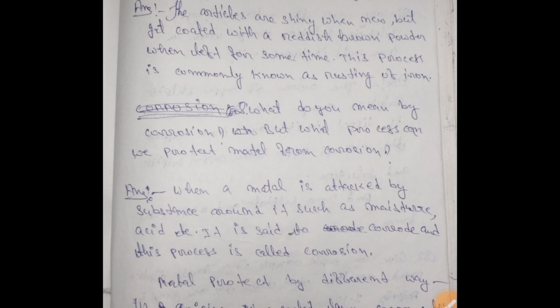That means changes occur. When a metal is attacked by substances around it, such as moisture or acid, it is said to corrode, and this process is corrosion. That means when a metal is attacked by air or moisture, it corrodes or gets damaged, and that is called corrosion in a simple way.